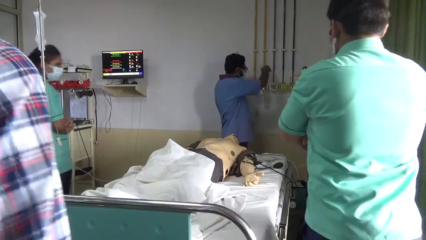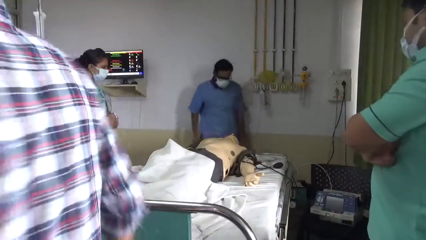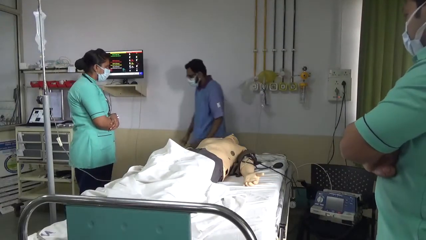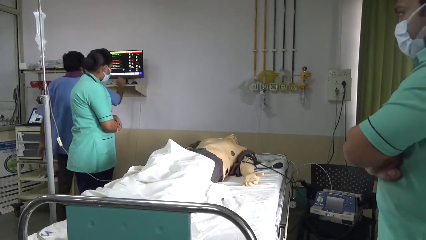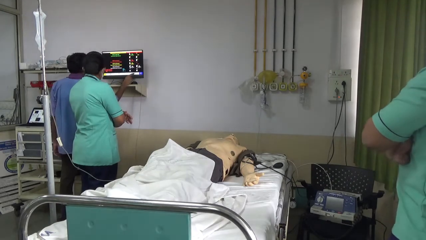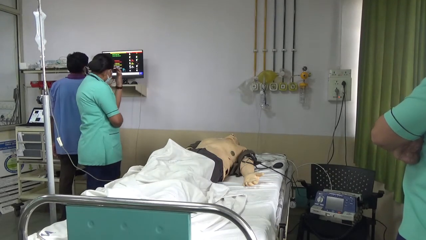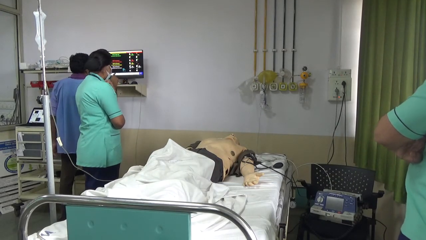He's been just wheeled in on a stretcher from his own car, and he is complaining of chest pain. No, you have to talk to him. He's complaining of chest pain. He's saying I'm getting severe pain.